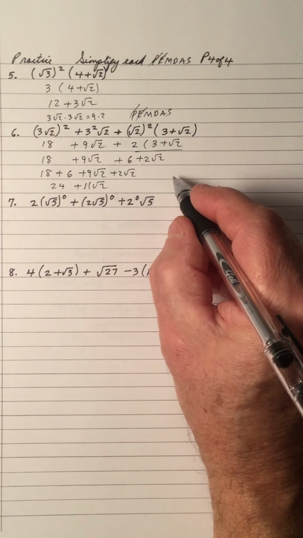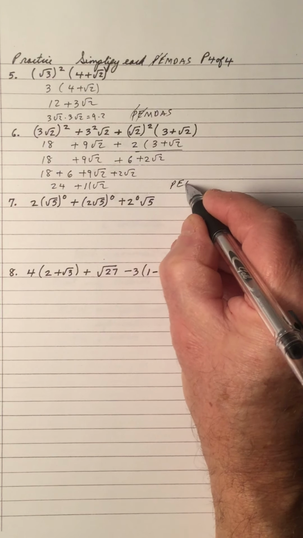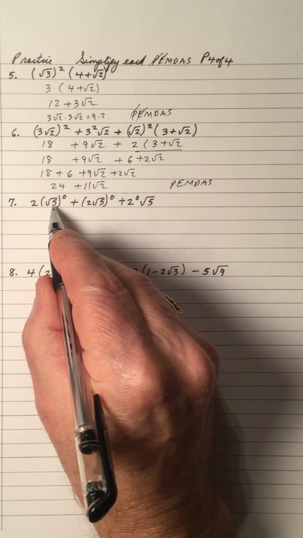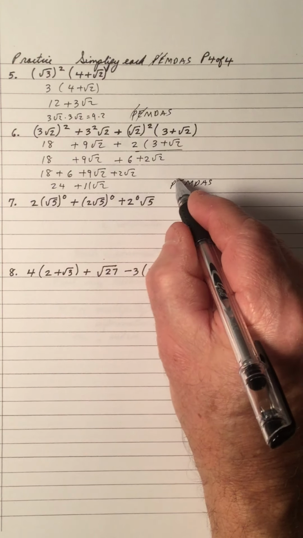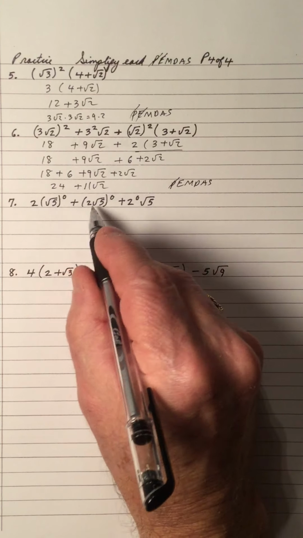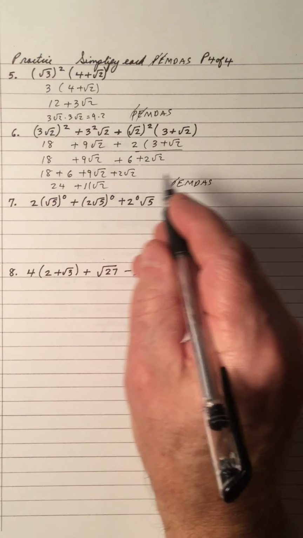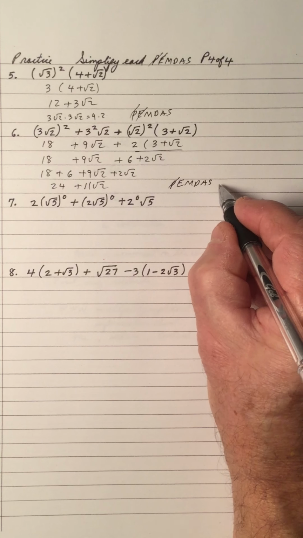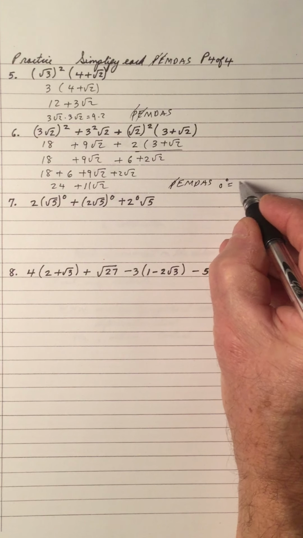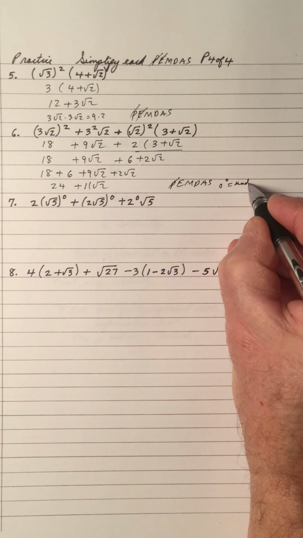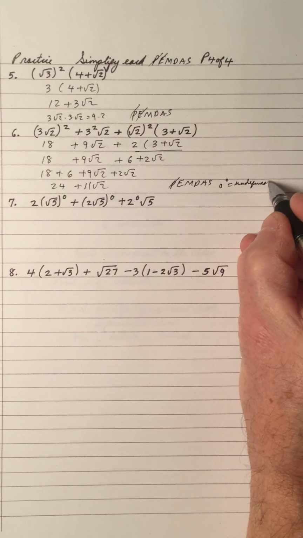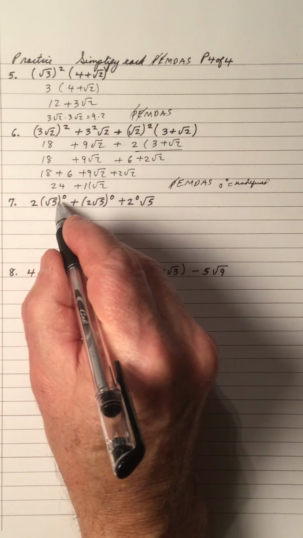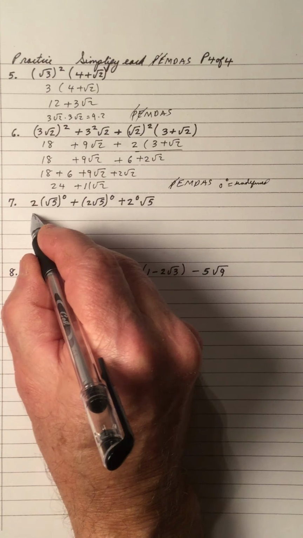Number 7, we have to do PEMDAS, the order of operations. A root 5 and a root 5, so we can't do inside the roots. Inside the brackets is done. We got to do the exponents. So any number 0 to 0 is undefined, but any other number to the 0 power is 1. So notice the 0 is with the root 5.